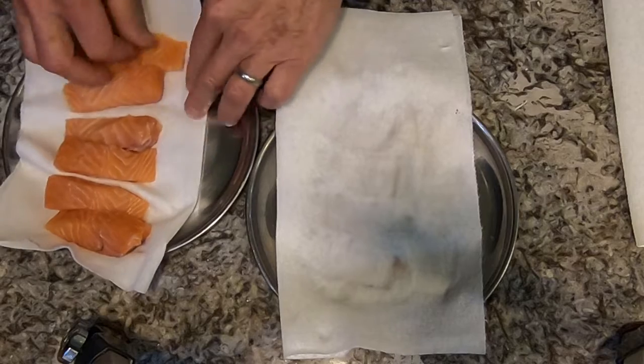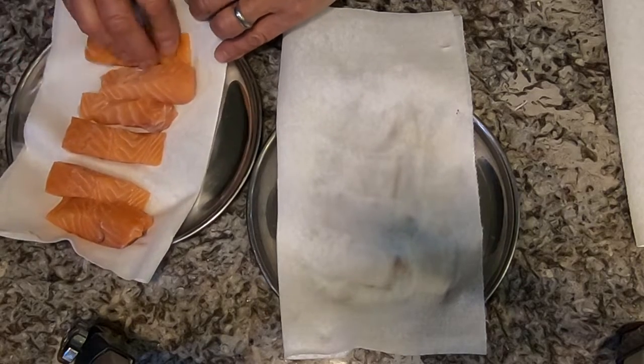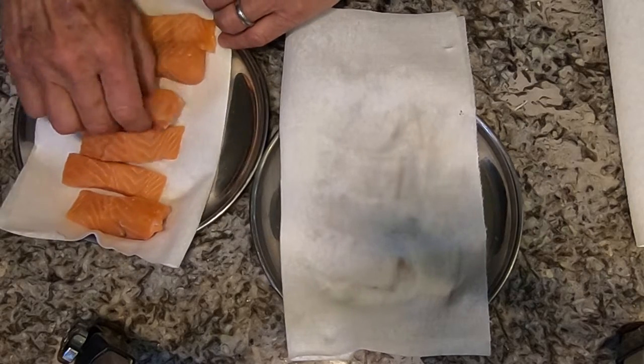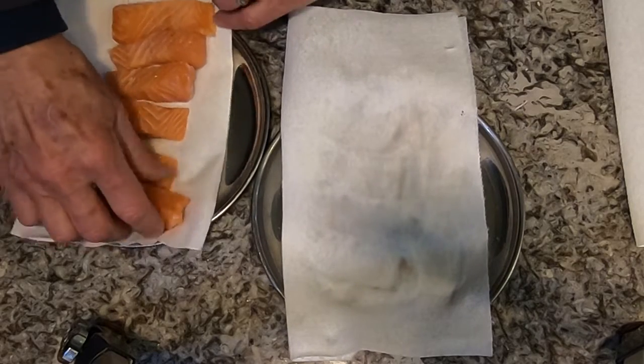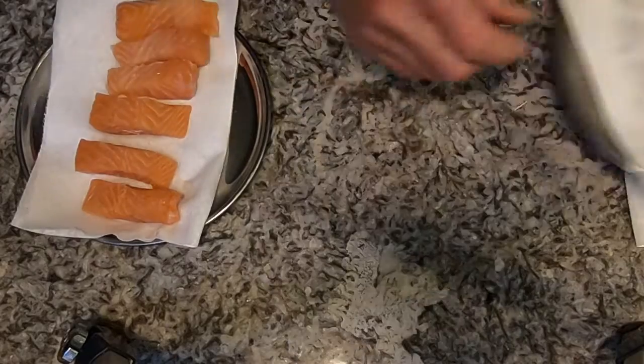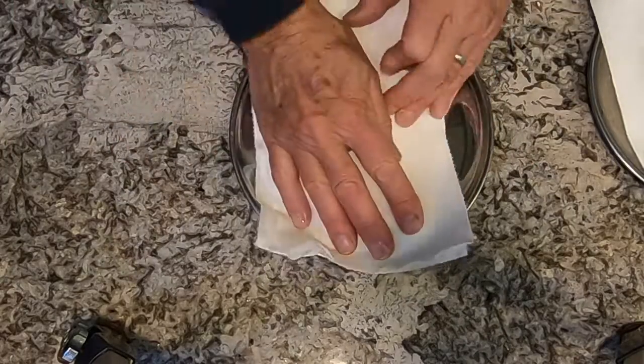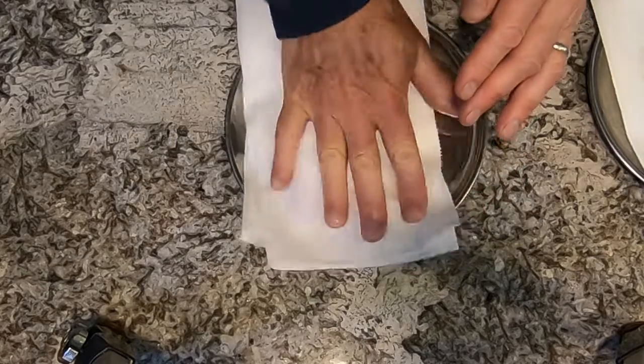So we're just going to pat them dry. Now you also know that I don't use many paper towels. I am making an exception tonight. Usually I'll just use kitchen towel and then wash them, but I realized that I didn't have any clean ones, so we're using paper towels this evening. Okay, let's pat them dry.